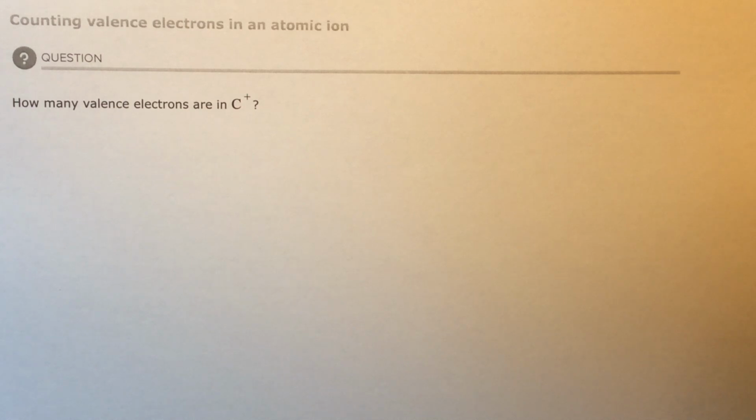Carbon is in group 4A, the representative elements column 4, which means there are 4 valence electrons. But if I'm missing an electron, if I'm a +1, I'm short 1 electron, then I don't have the 4 valence electrons, because I have 1 less electron than I need to have 4. So I have to go left to the 3rd column. That would be the boron column.